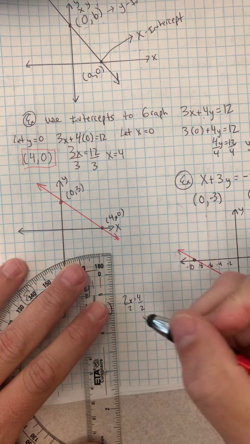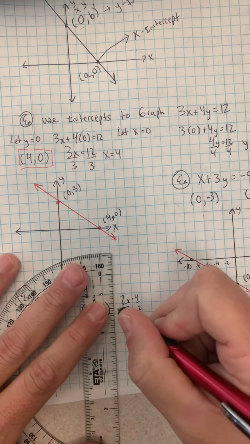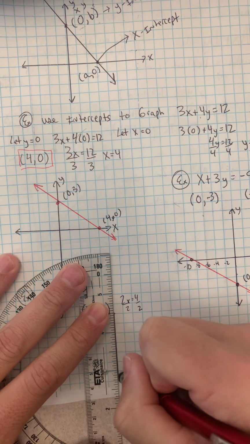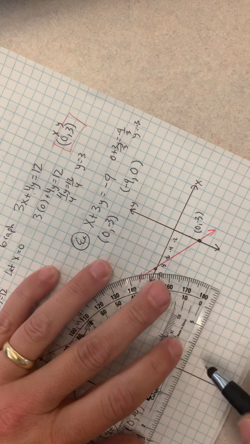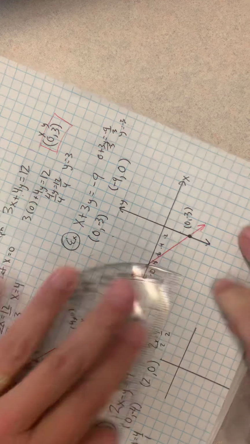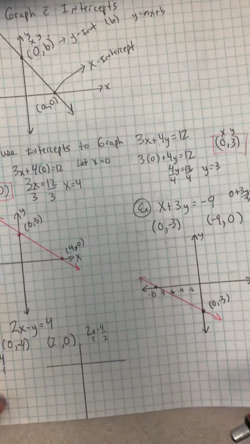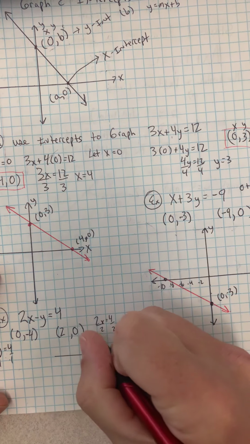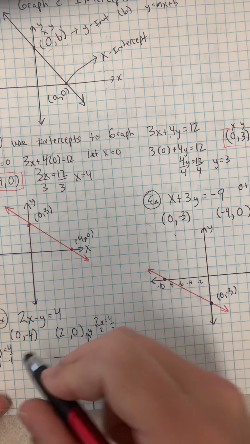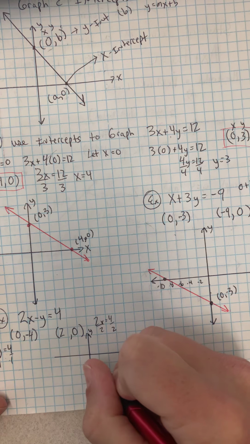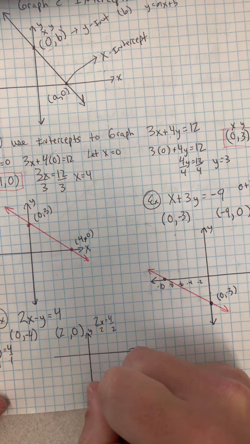Easy enough to graph. I'm going to make a little graph. Little XY coordinate plane. Here's my y, here's my x. I have the point 0, negative 4. 1, 2, 3, 4.